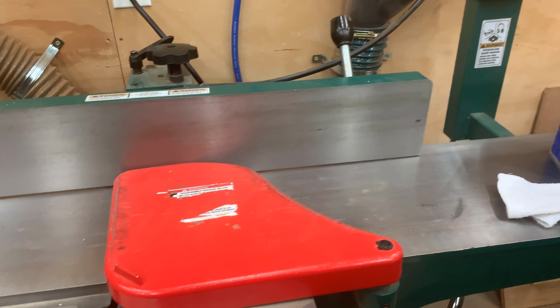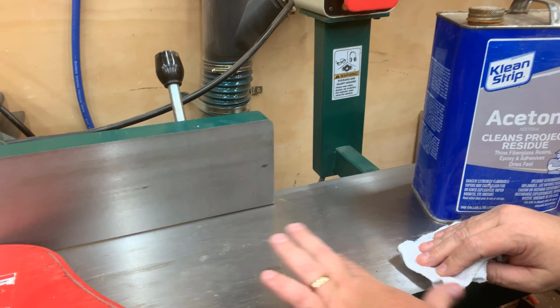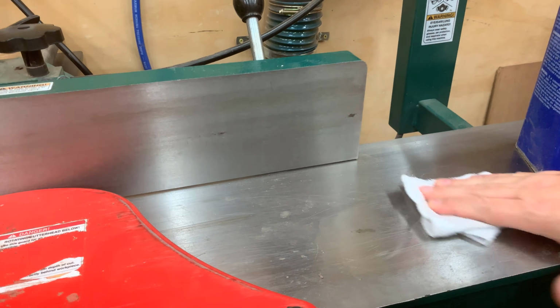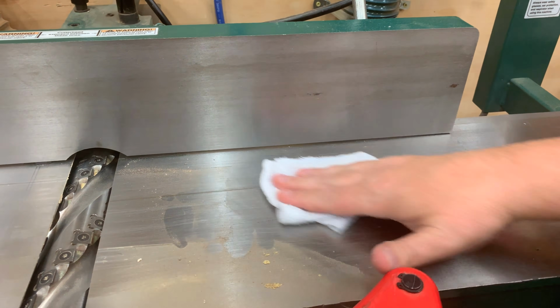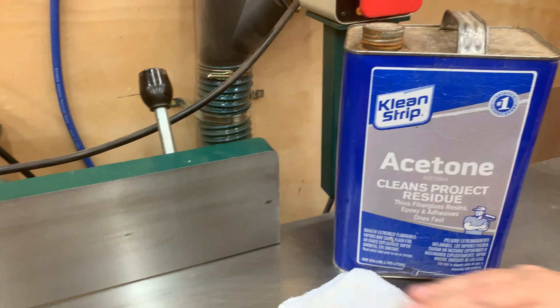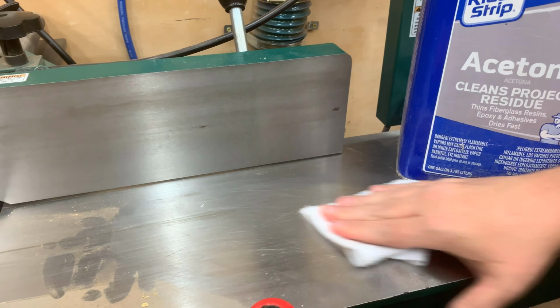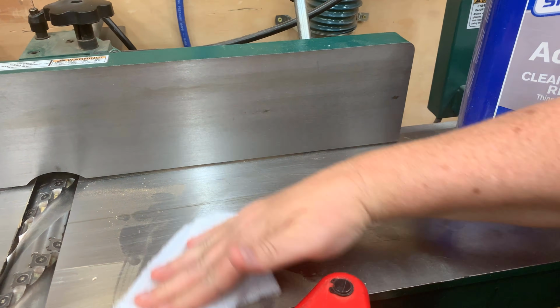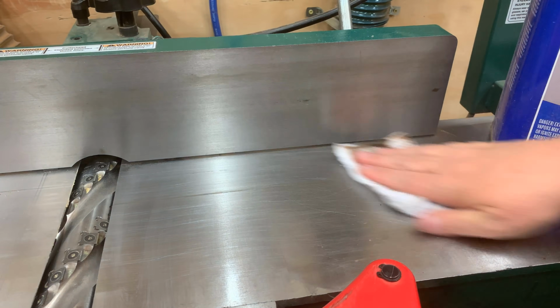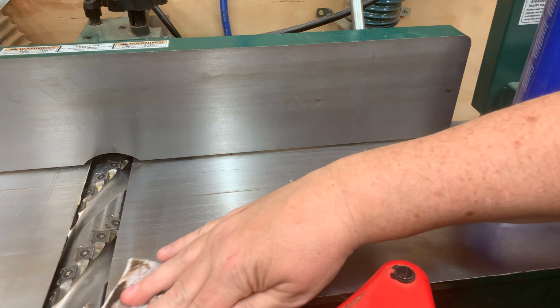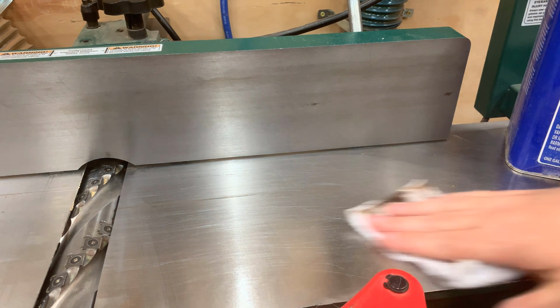It's also important to keep the tool clean. We cut a lot of woods that are waxy, and they have a lot of wax that sticks onto the surface. So I'll take acetone, put that on a cotton cloth, a washcloth, and keep the surface of the tool scrubbed. That's important to do to keep the tool clean so things slide smoothly over it.